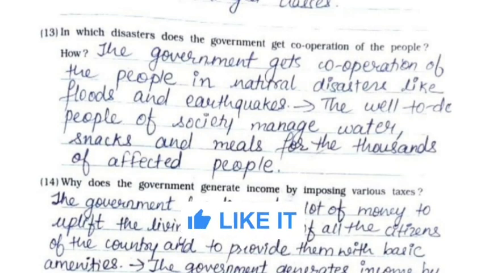13th, in which disasters does the government get cooperation of the people? The government gets cooperation of the people in natural disasters like floods and earthquakes. The well to do people of society manage water, snacks, and meals for the thousands of affected people.